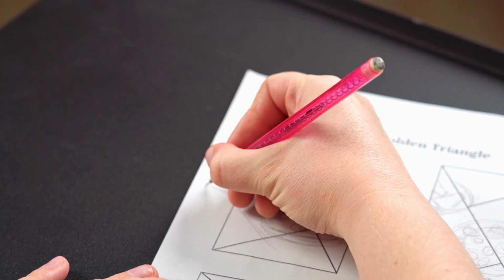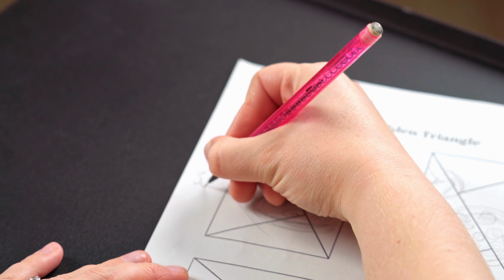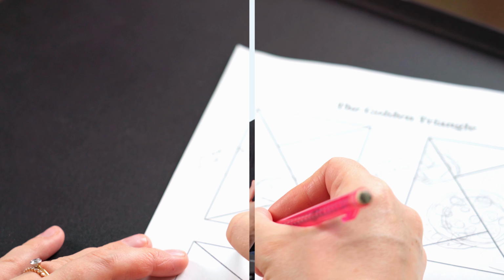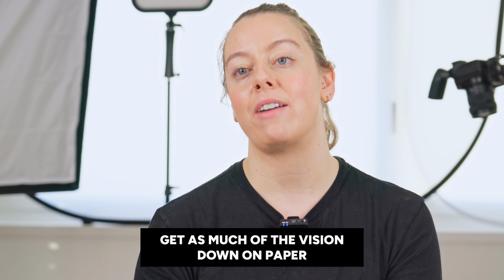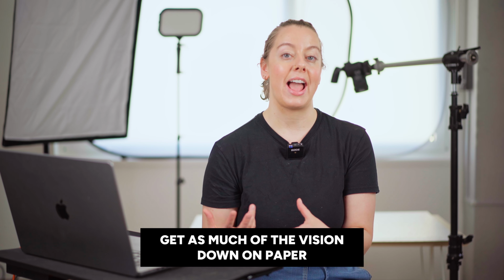So I will just go ahead and draw a few shapes to kind of indicate my main subject. I'll also make notes about things that I might want to think about for styling, garnishes, supporting props, and then I might also make some extra notes for things like lighting, in terms of the direction, colors that I might want to use, any special shapes that I might want to create. This is the time where I try and get as much of that vision down on paper so that when I walk into the studio and I start to execute my shoot, I've got a good starting point.